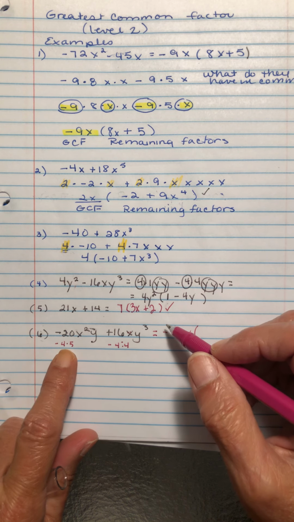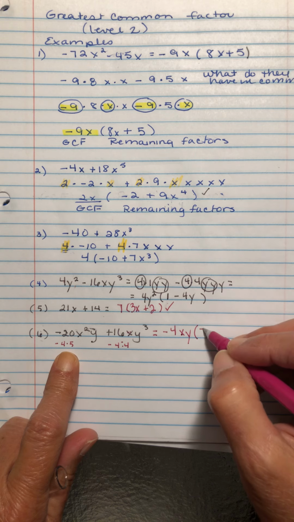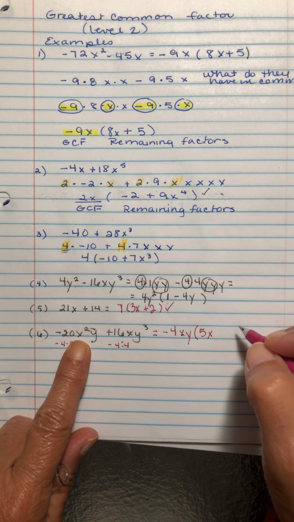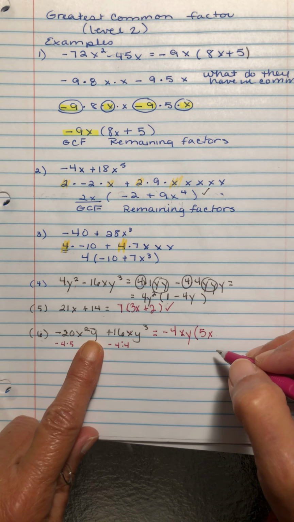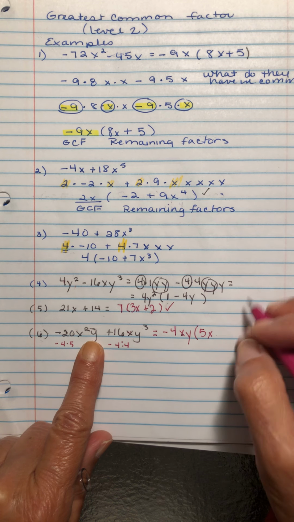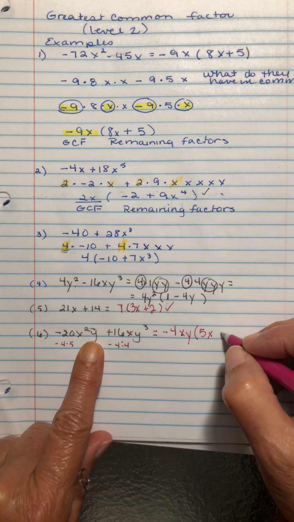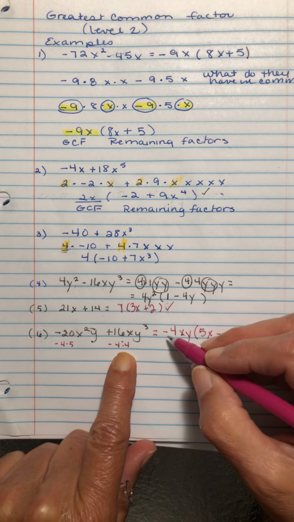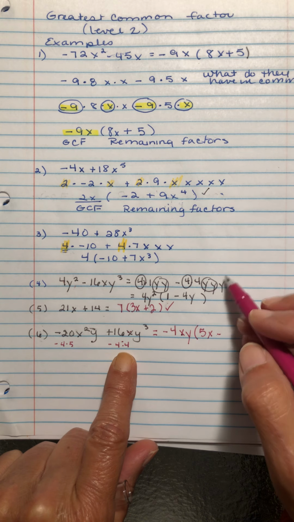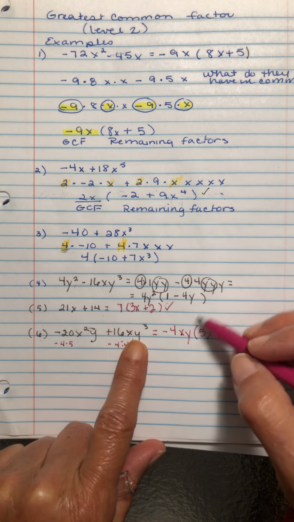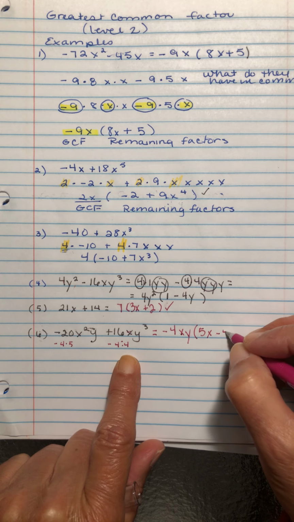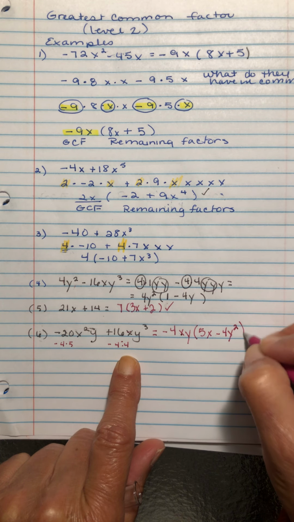Well, if I've divided out negative 4, I have 5. If I've taken 1 away from the x's, I only have 1x left because x times x is x squared, and y has been removed. So that would be the first remaining factor. Now, what's left now? It would be negative because I pulled out a negative. So I pulled out the x, gone. I pulled out 1y, that leaves me with negative 4y squared.